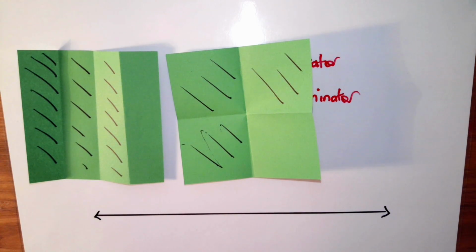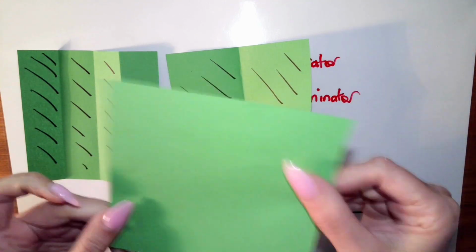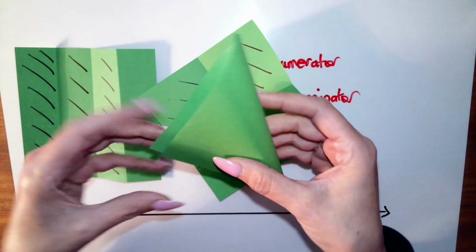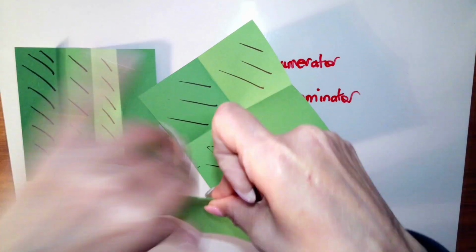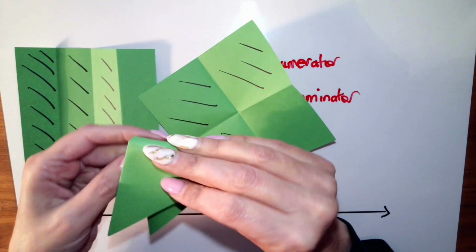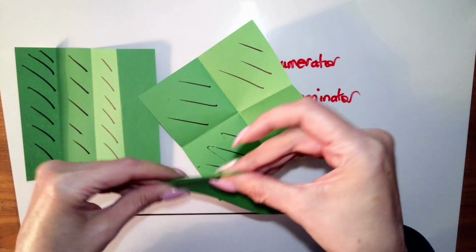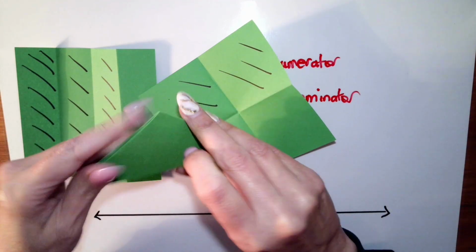You could then ask them, show me another way you can partition this into quarters to show me 3/4. Now this can be a bit challenging for some students, but give them some thinking time, and I'm going to let you in on a secret: they can fold it along the diagonal. This is why I love using square bits of paper, because they are perfectly symmetrical and we can fold along the diagonal and get perfect equal triangles, not equilateral, equal size.